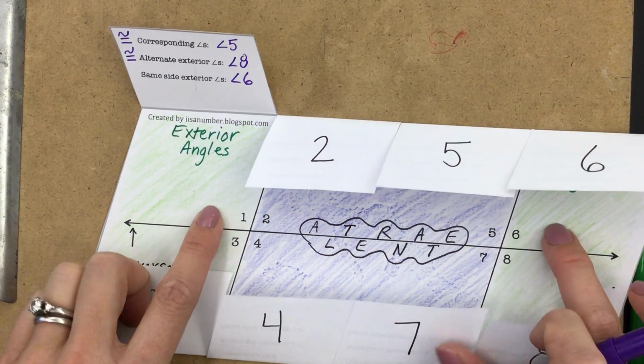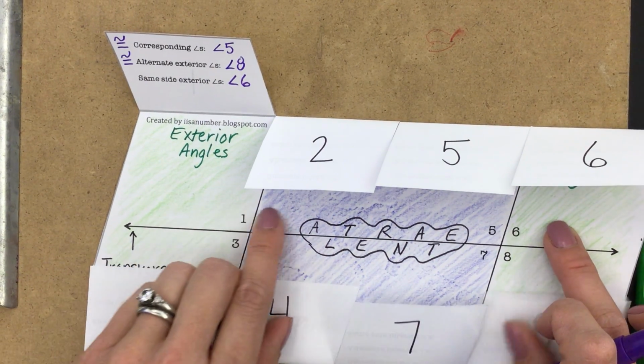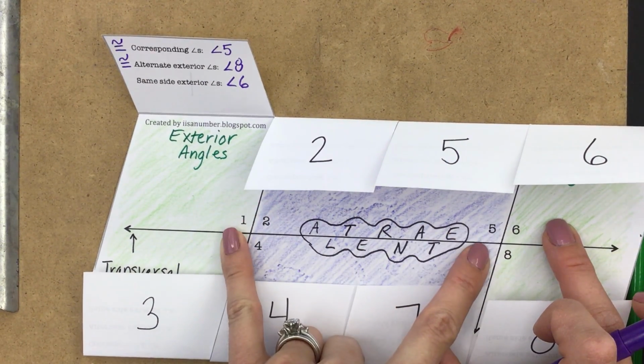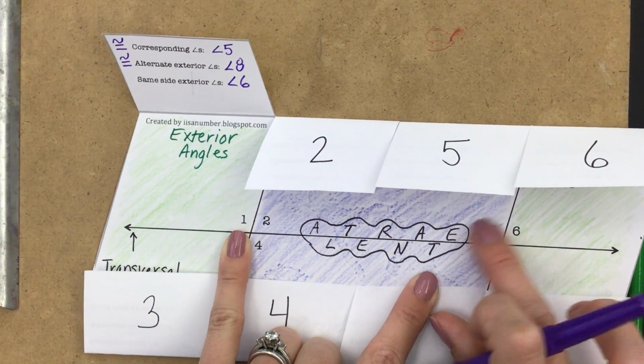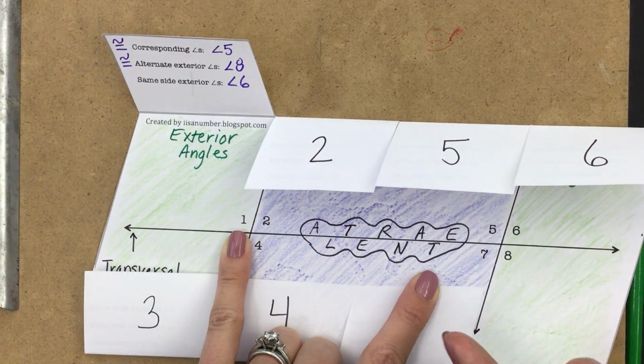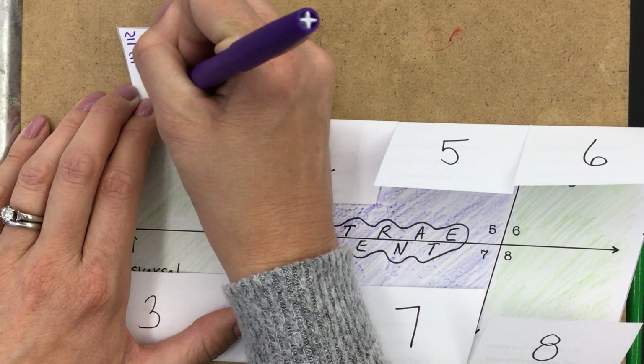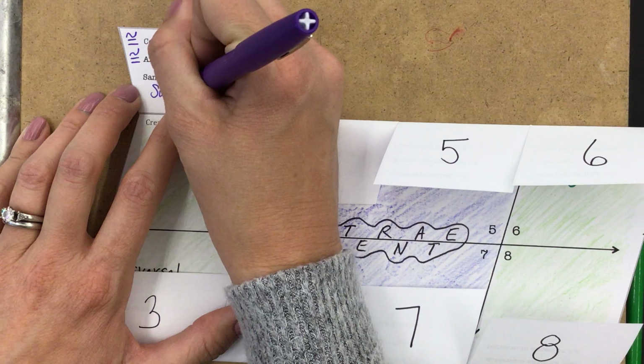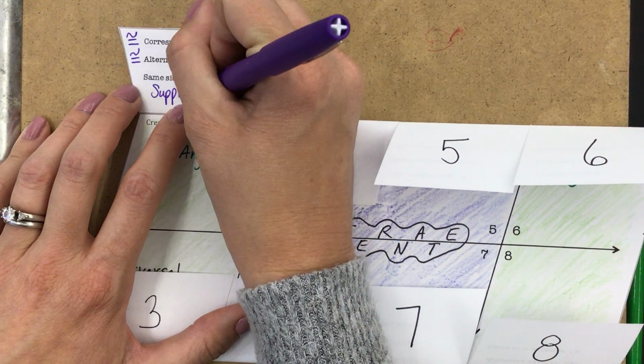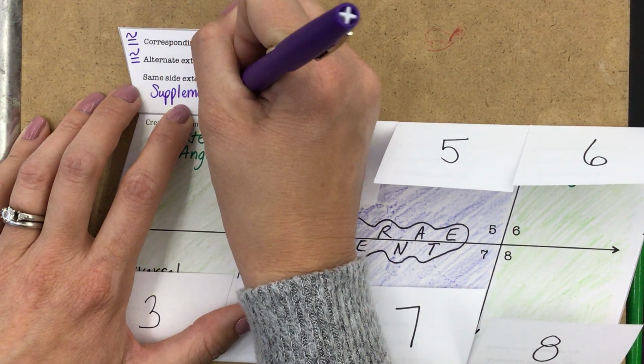Now these are not congruent, and we know that because when we slide this down, we know that angle 1 and 5 are congruent. So these would actually be considered supplementary, okay? So these angles are supplementary to each other.